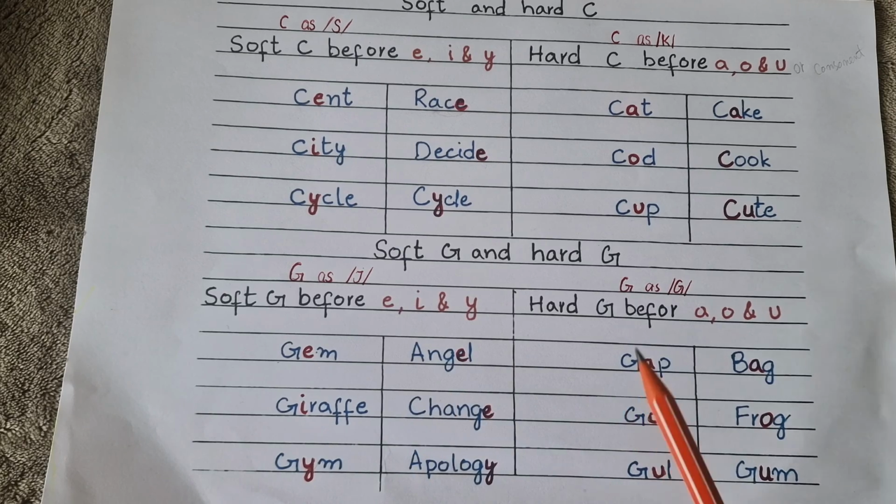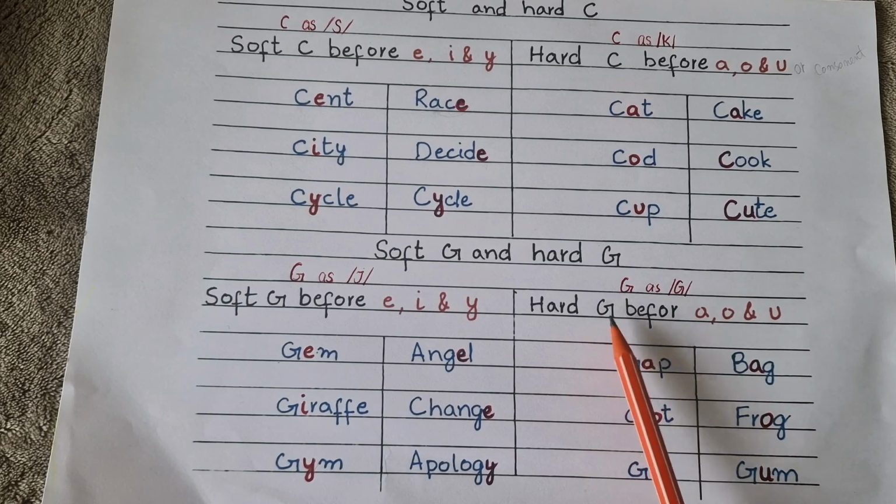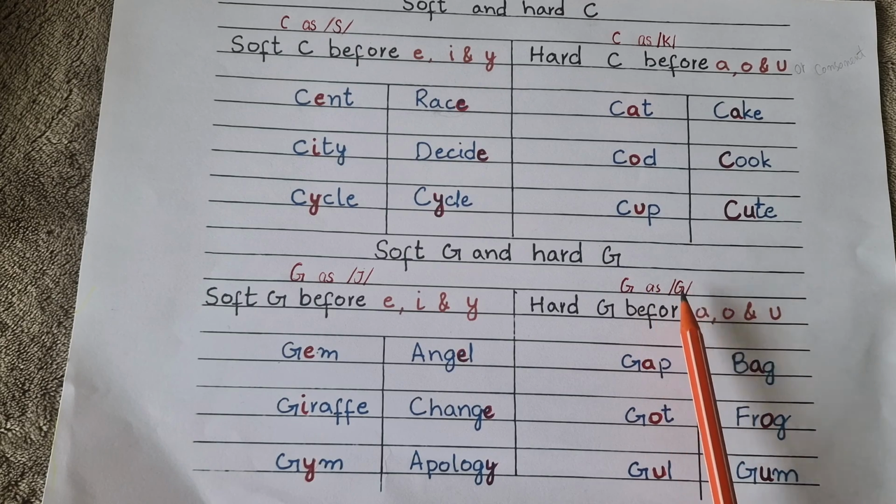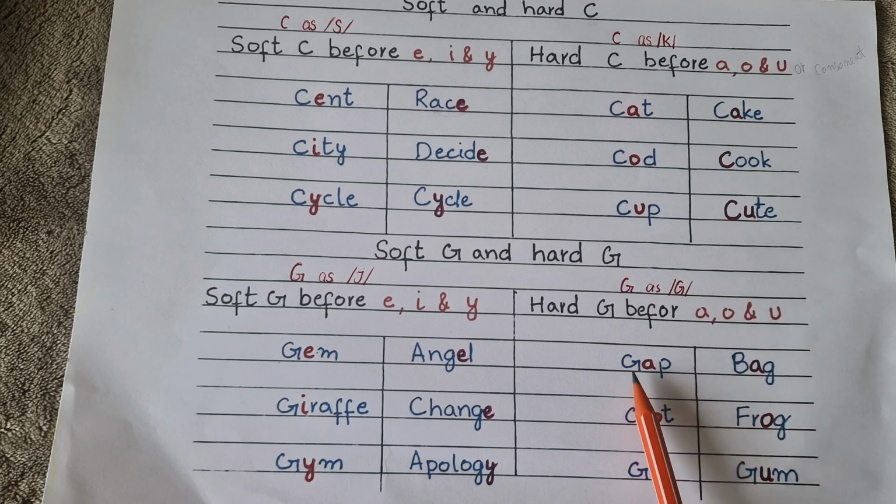Now let's look at hard G. If hard G comes before A, O, U, then we will read G as G sound. Just like gap, got, gull, bag, frog, and gum. In all these words, we are reading G as G sound because it has hard G just before A, O, U.